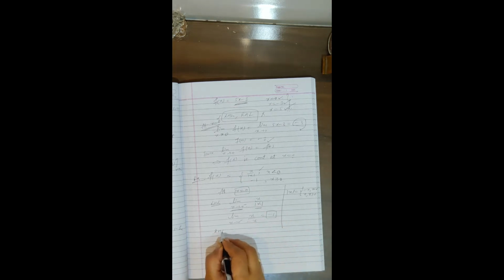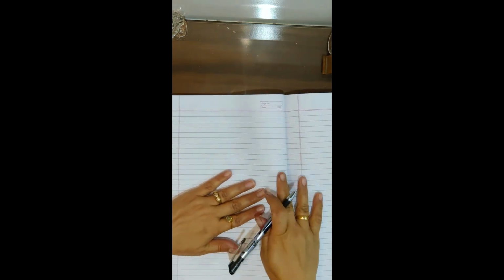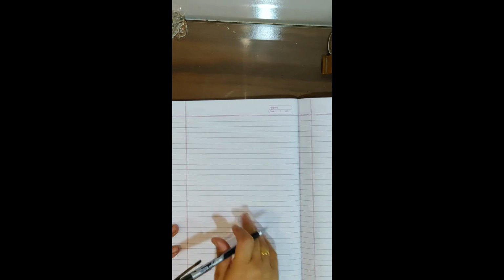Now comes the right hand limit. Limit x approaches 0 plus of x upon x is equal to 1. And f of 0 is again minus 1. So these three values are not the same. Hence you can conclude that f(x) is discontinuous at x is equal to 0. This way you need to check the continuity and discontinuity of the questions given in your exercise 5.1.